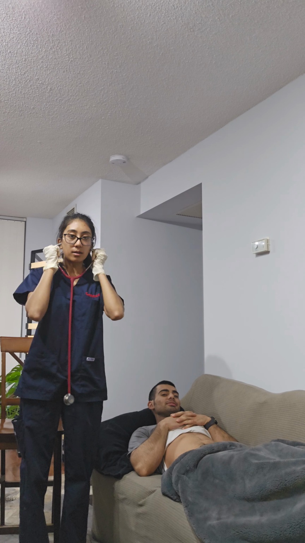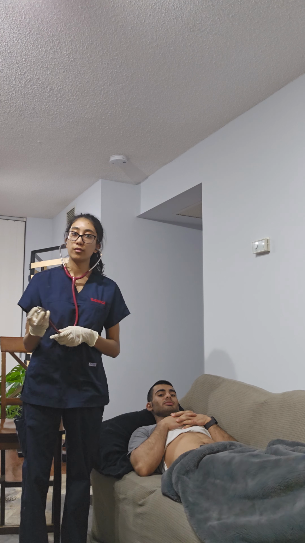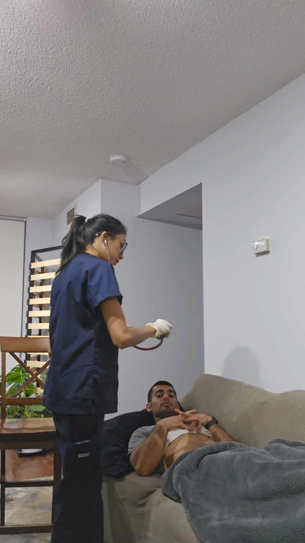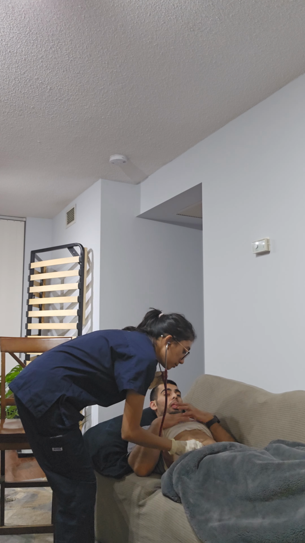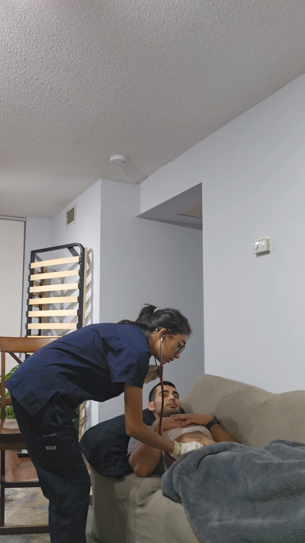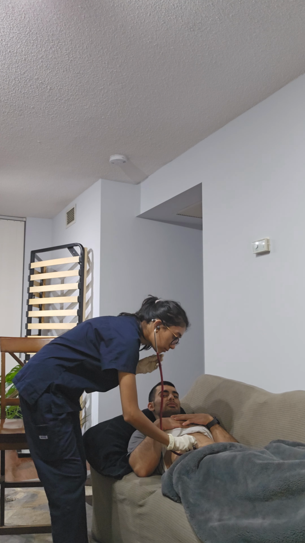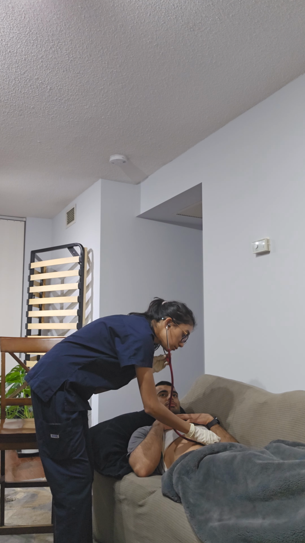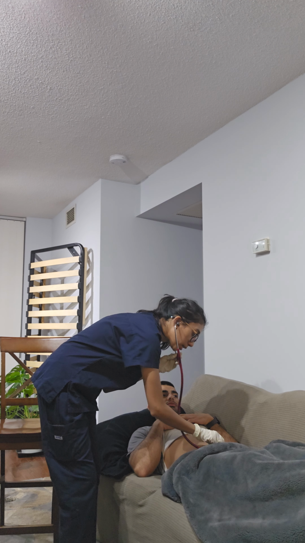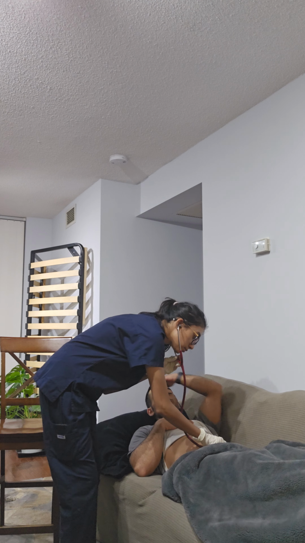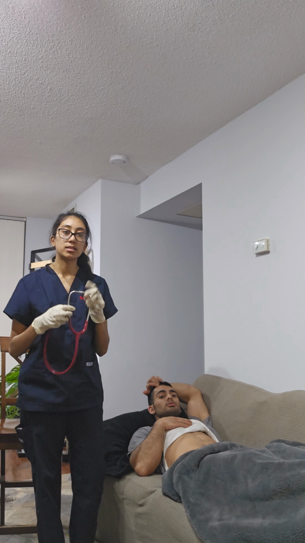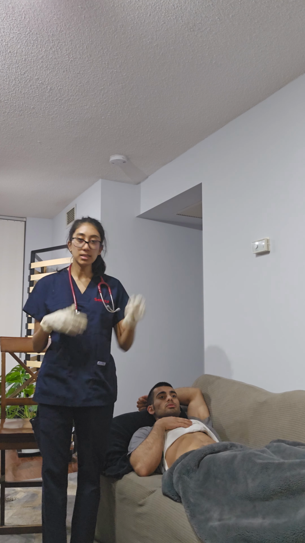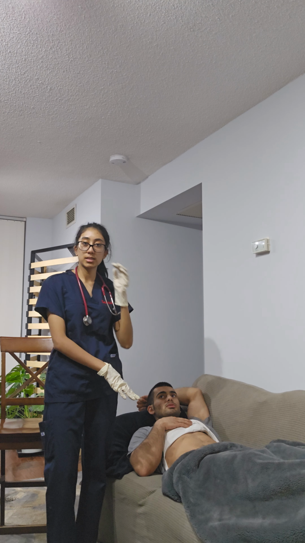So now I'm going to be auscultating the abdomen in all 4 quadrants and checking for bowel sounds. Starting off with the lower right quadrant. And now the upper right quadrant. And the upper left quadrant. And then the lower left quadrant. And bowel sounds were present in all 4 quadrants. Also, I'll be auscultating each quadrant for 5 minutes, and bowel sounds were present in all 4 quadrants.